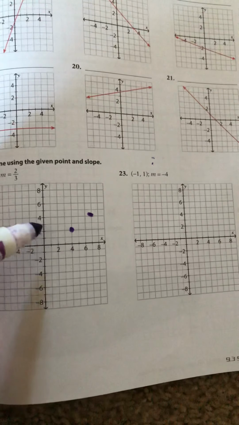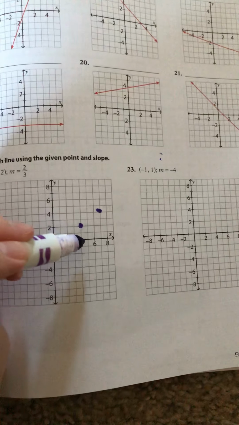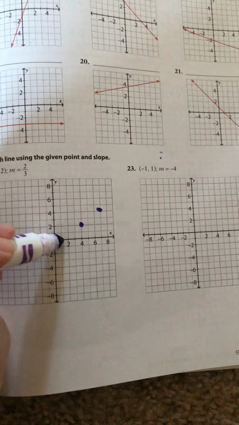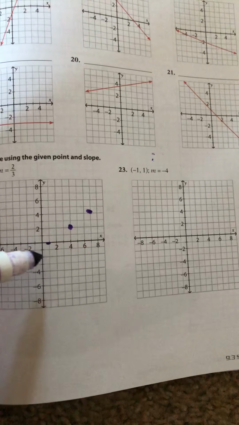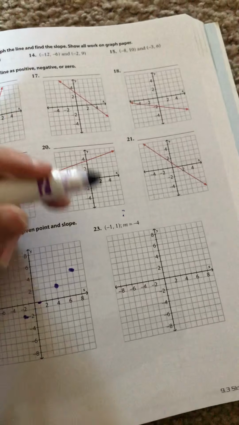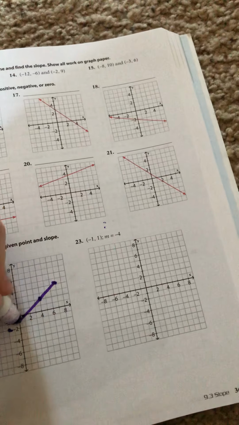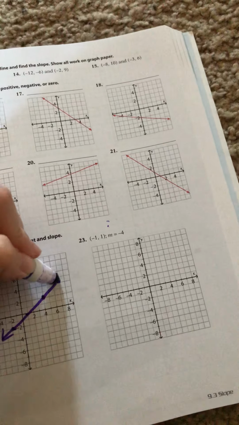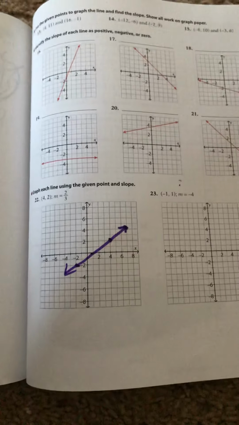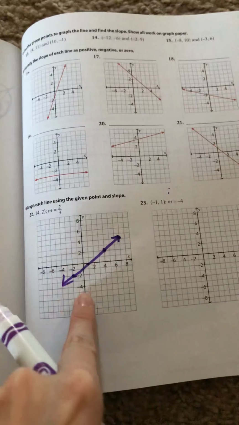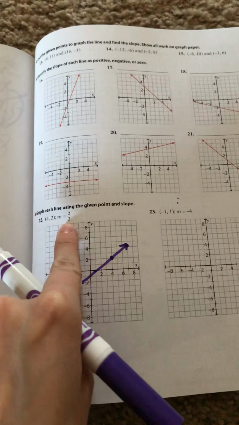And then if you want to continue making the line on this side, you go down 2 over 3. Down 2 over 3. And then you just connect your dots to look like that. That is a positive slope because there wasn't a negative sign.